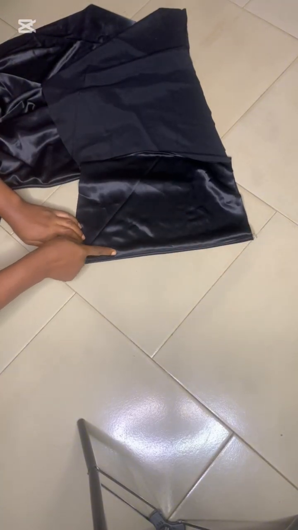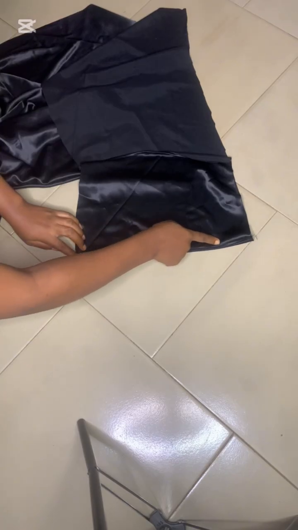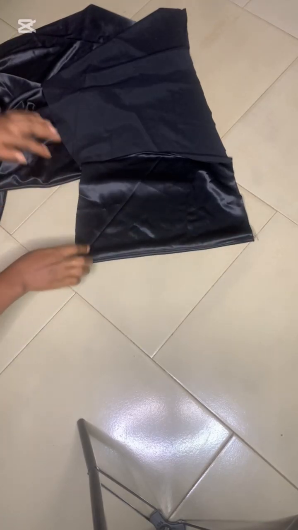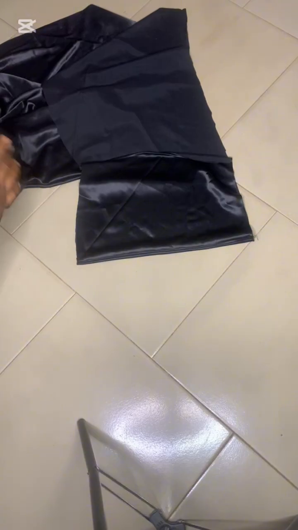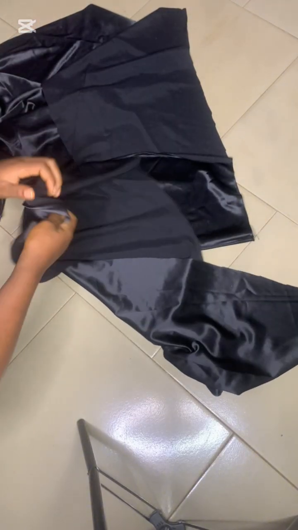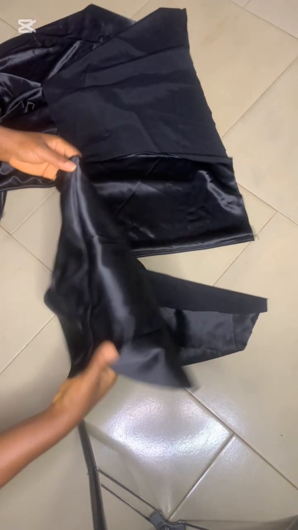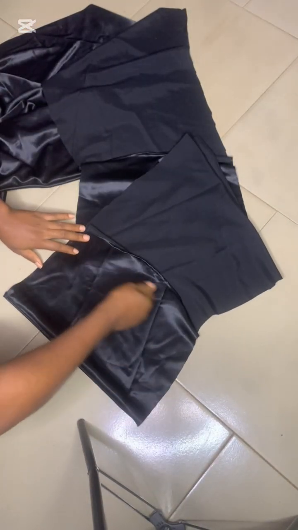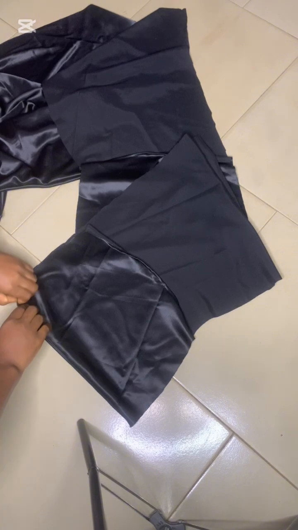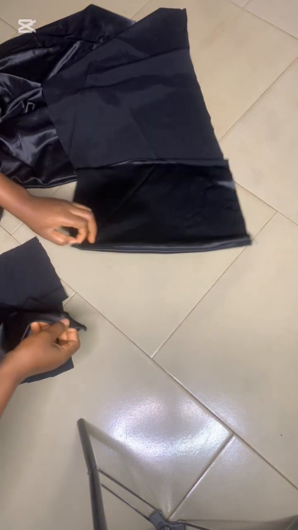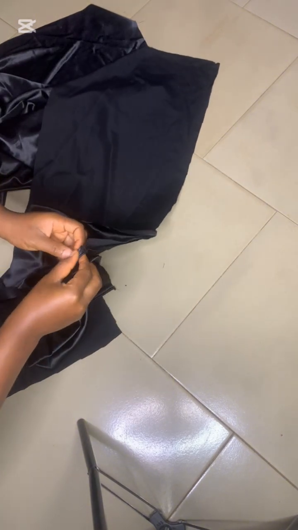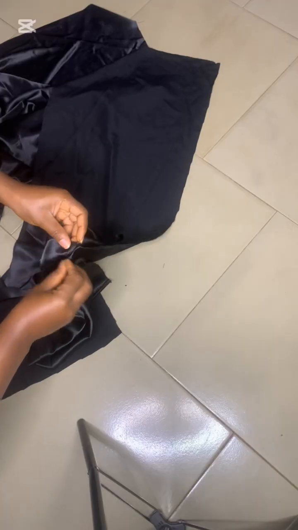Just make a half inch hole at the upper parts. Then insert your rubber band if you want to put rubber. If you don't want to put rubber, you can just leave it right like that. Do you understand? So that is basically it. After that, I usually hem the down part before joining the pieces together. So after that, you just hem the whole outfit.